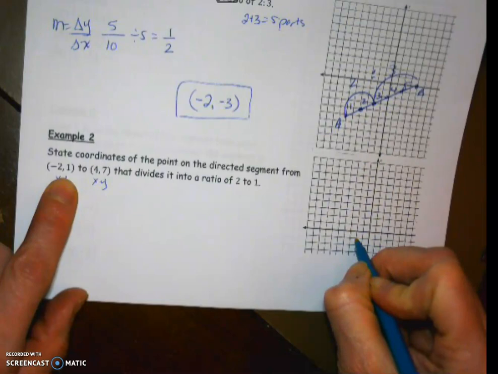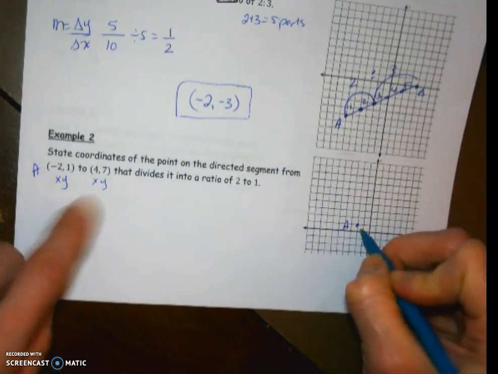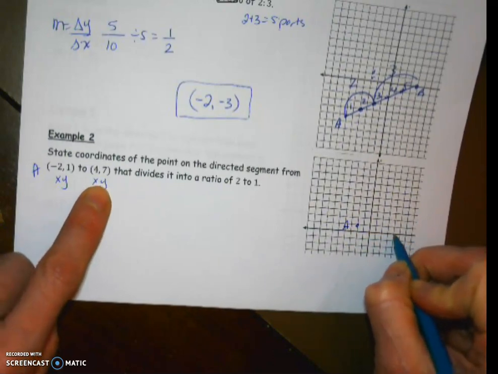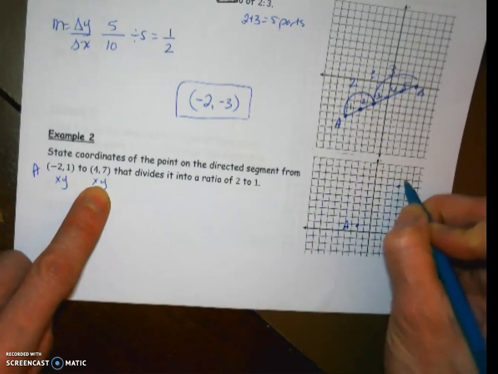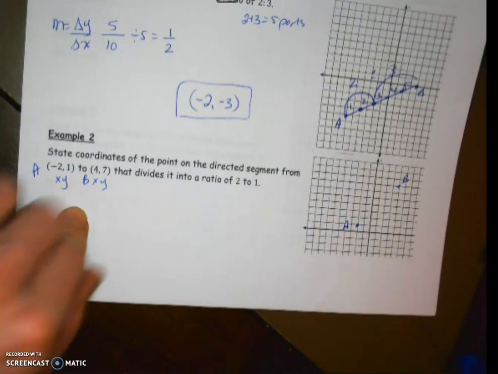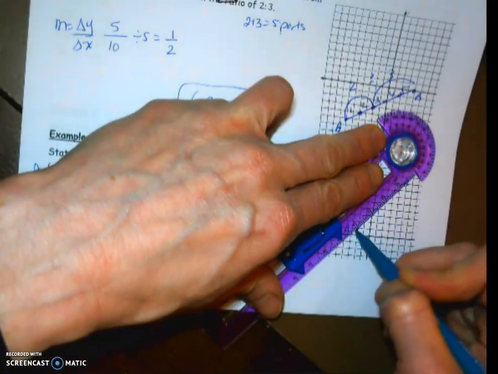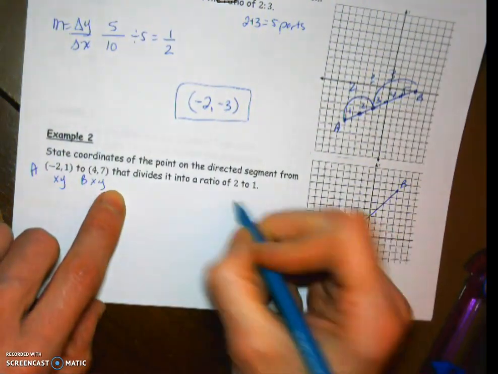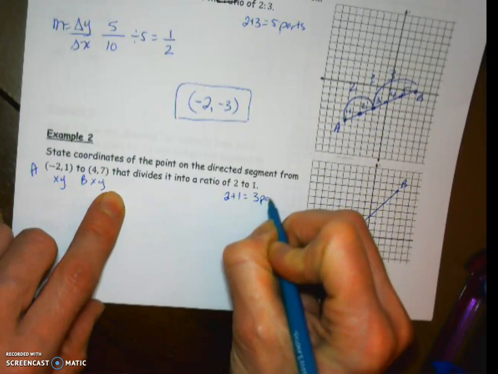Example number 2, we're going to state the coordinates of the point on the directed segment from negative 2, positive 1, that's going to be this point here. Again, I'm going to call that A just so that we can refer to it. Starting at the origin, 1, 2, 3, 4 units on the x-axis, 1, 2, 3, 4, 5, 6, 7 units on the y-axis. And again, if you have a straight edge, it's always great to use that. And it doesn't have to be a compass, could be a side of a piece of paper, the calculator, anything that's straight. Okay, how many parts do we want? We need 2 plus 1, so we need 3 total parts.